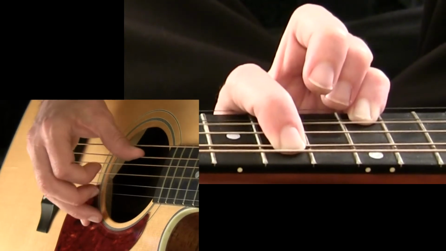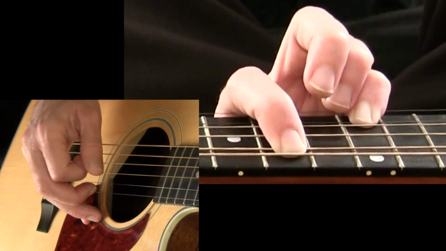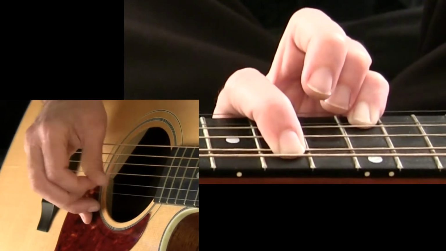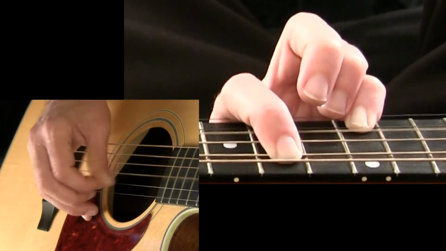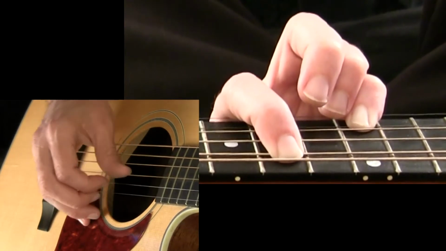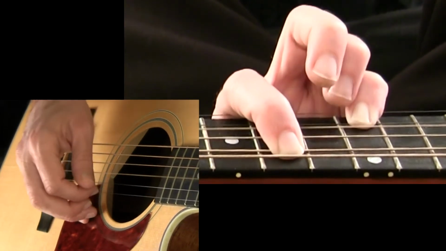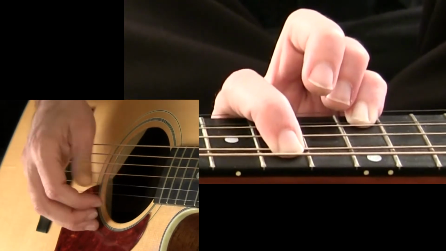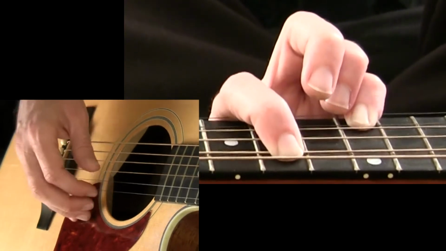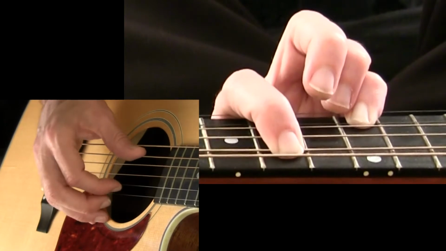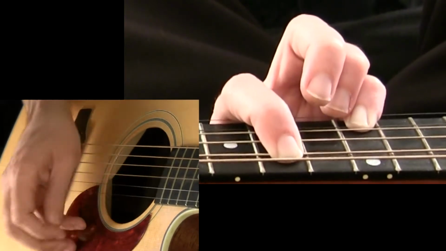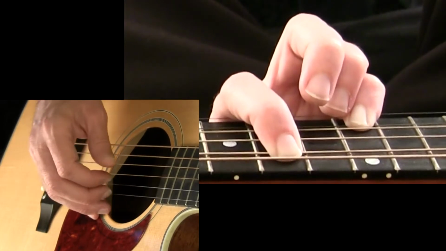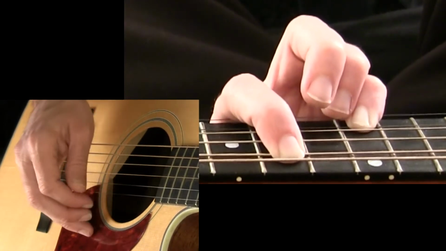The thumb is playing the 5th string on the beat, so you can actually count the beat as you're playing 1, 2, 1, 2, 1, 2. And instead of playing the notes cleanly, he's kind of strumming them with his index finger. So the thumb is still playing the bass note on the beat, but it's also helping with the strumming pattern.